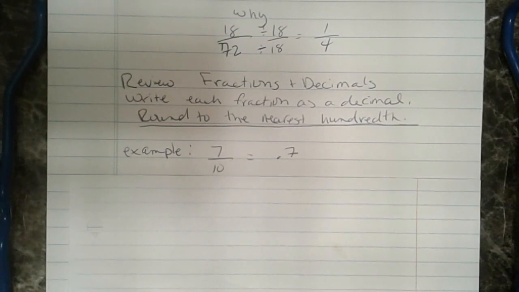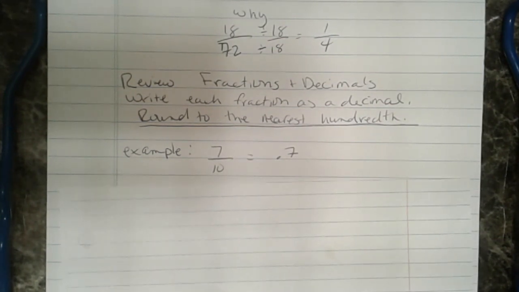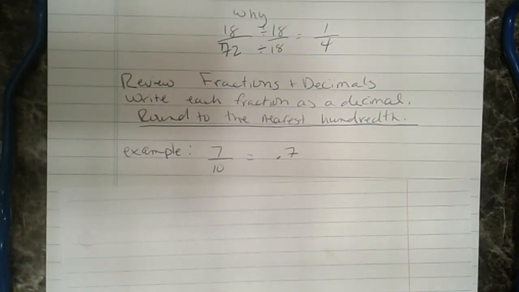So let's look at one. Our first example is 7/10. We can easily say that as 0.7. Now, how did I come up with 0.7? Well, if I had 7/10 of a dollar, because isn't 1 100%? Okay, so if I have 7/10 of a dollar, how much money do I have? I have 70 cents.